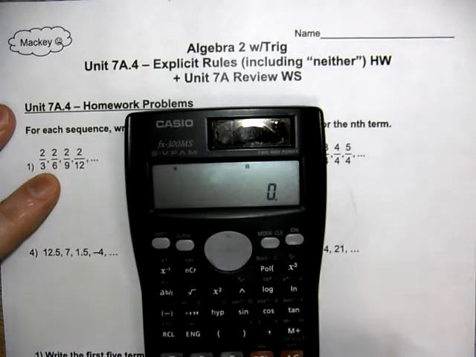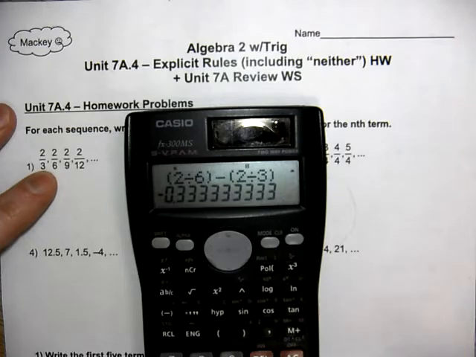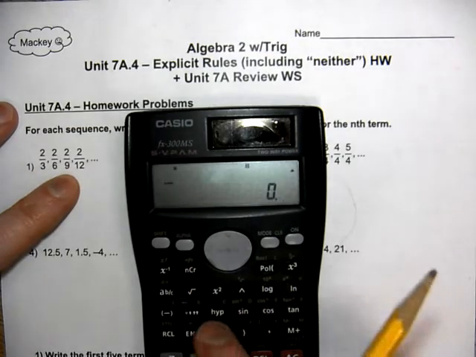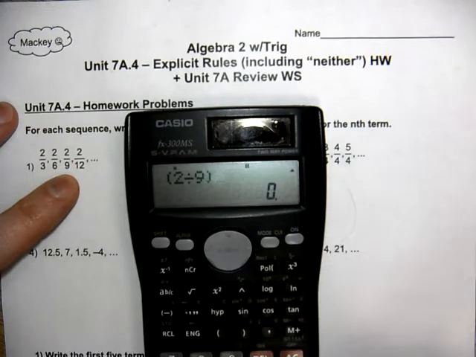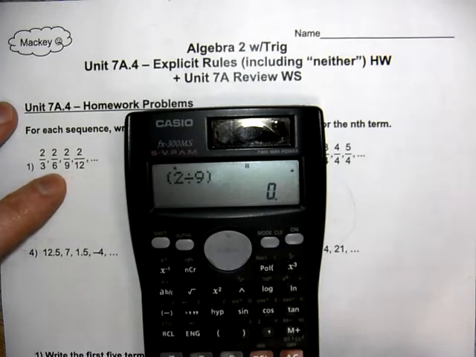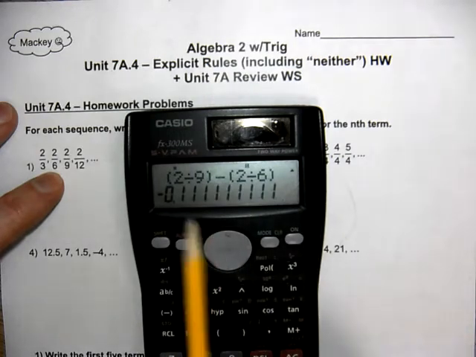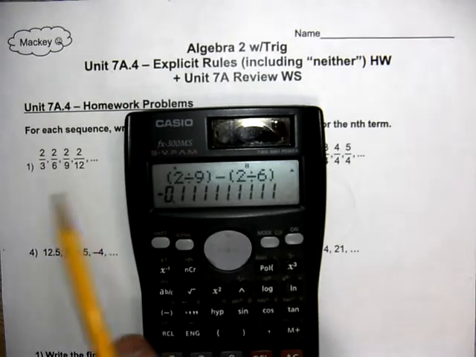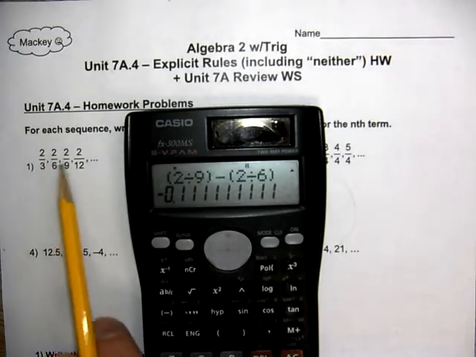If we say 2 divided by 6 minus 2 divided by 3, we're going to subtract those two. We're going to get negative 1/3. 2 divided by 9 minus 2 divided by 6, we're going to get a different value. So this is not arithmetic. And we're not multiplying.